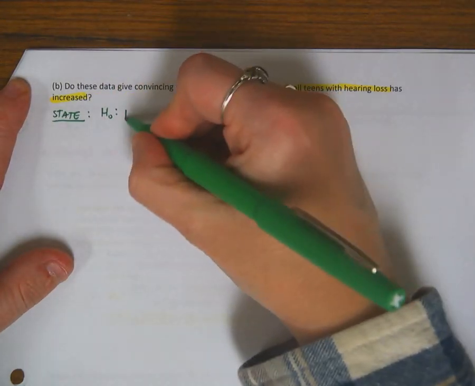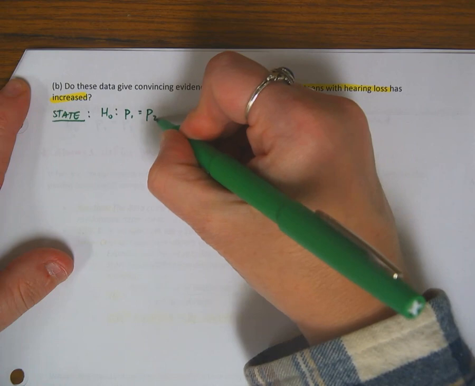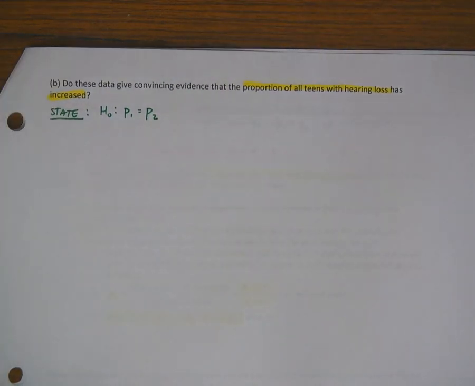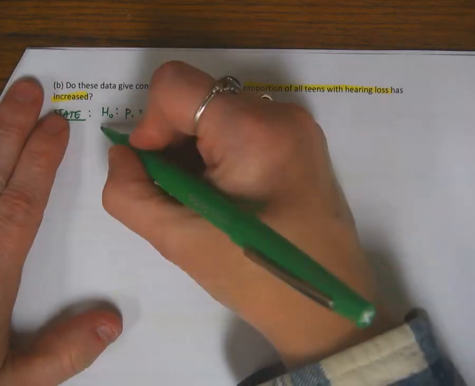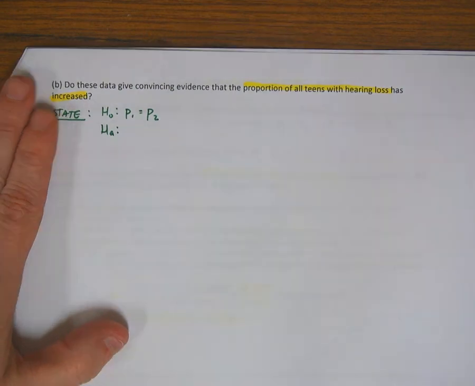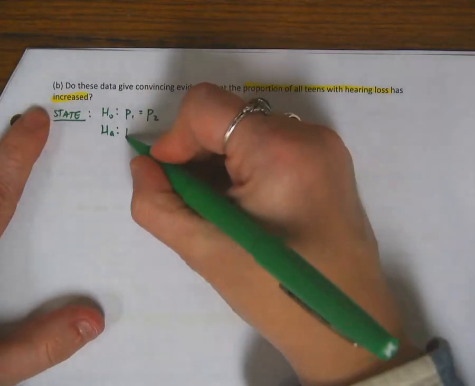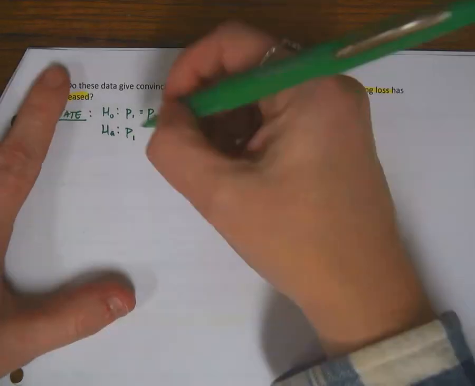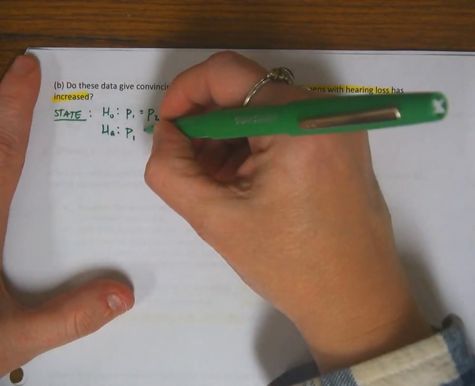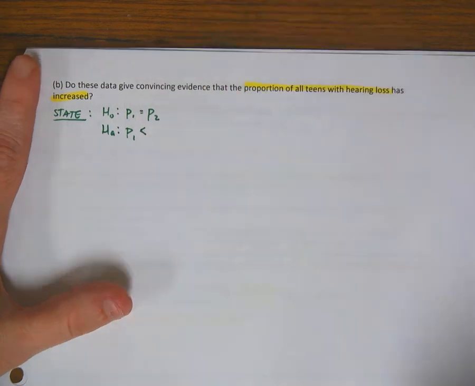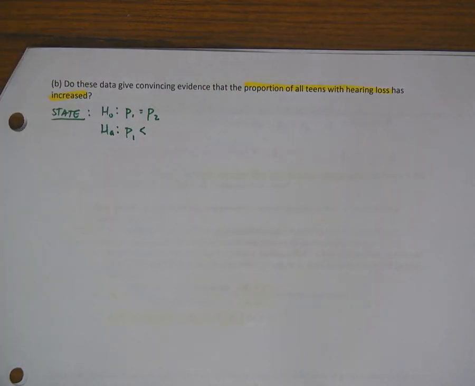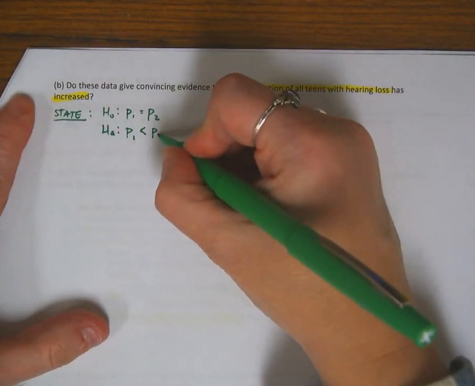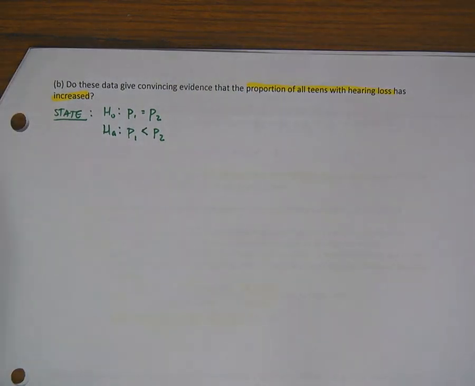Our null is going to be that there's no difference in the proportion of teens with hearing loss in 94 and 2006. And then our alternative is, I'm going to just assign the 1994 to be group 1, and we're trying to see if the proportion of teens with hearing loss in 1994, P1, is less than the proportion of hearing loss in 2006.